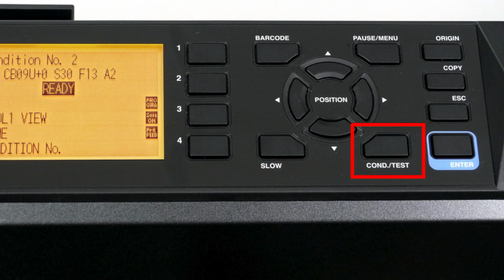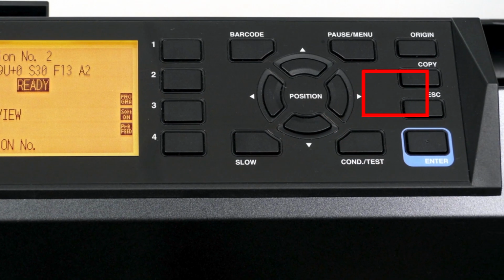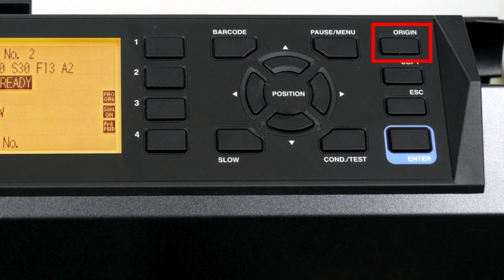The condition test key will allow for altering and testing the 8 cutting condition presets. The origin key will set a new start point or origin at the tool head's current location. The copy button will make copies of what is currently in the buffer. In other words, it will copy the last job that was sent to the cutter. The escape key can also be used to exit or reject certain menu changes.